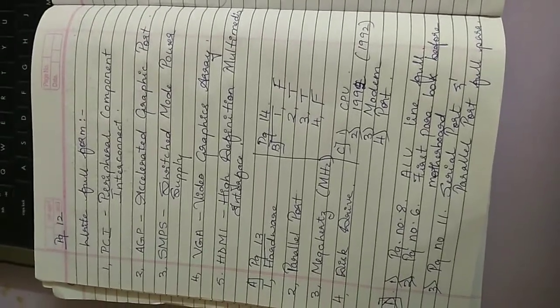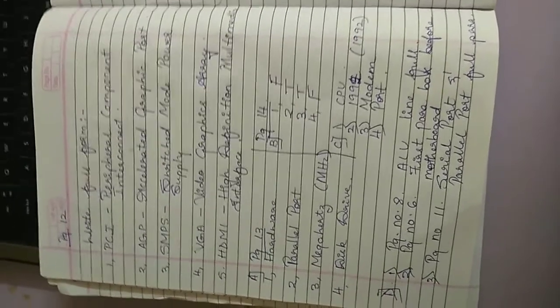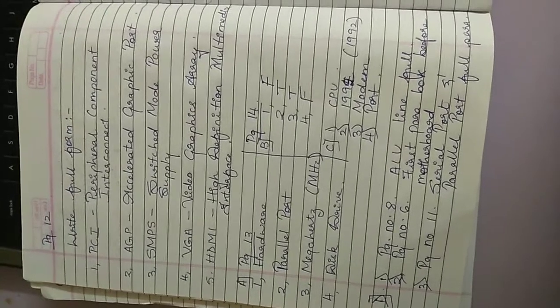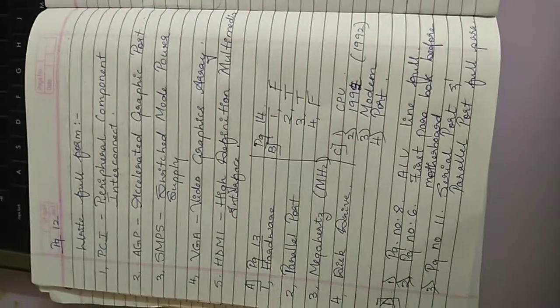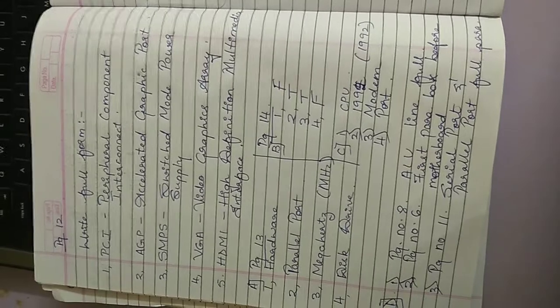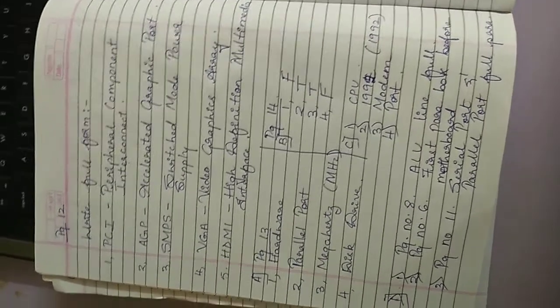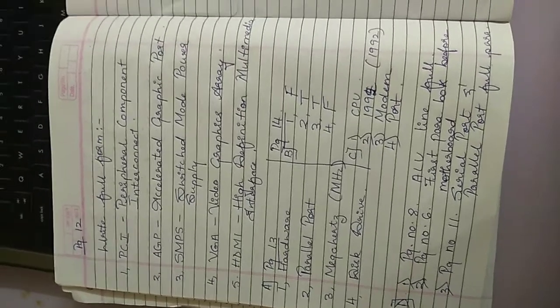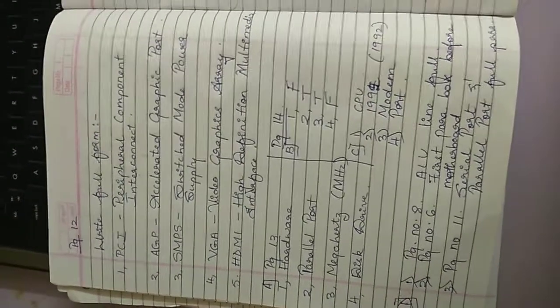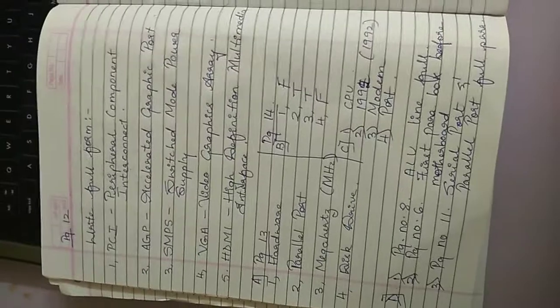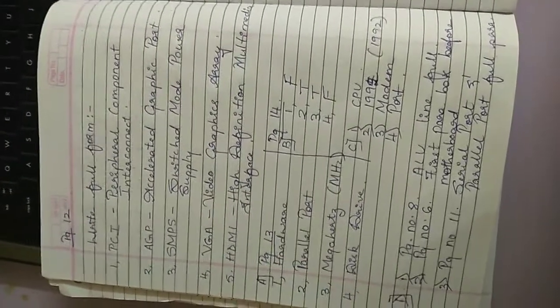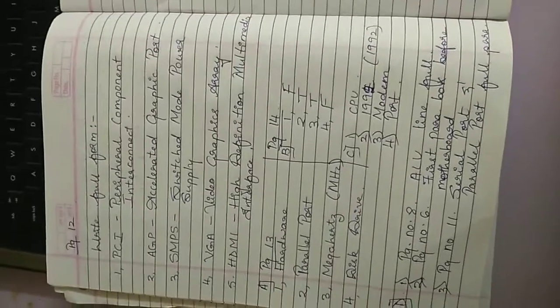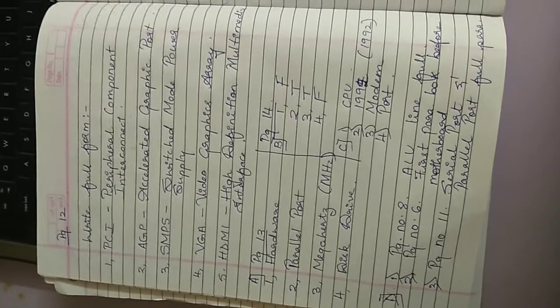Next one is HDMI, High Definition Multimedia Interface. Okay, so these are the full forms. You are supposed to write down in your textbook itself with a pencil. After that, come on to page number 13.